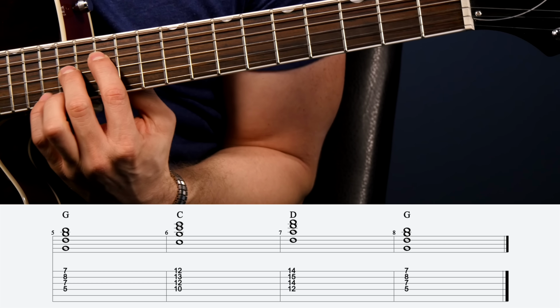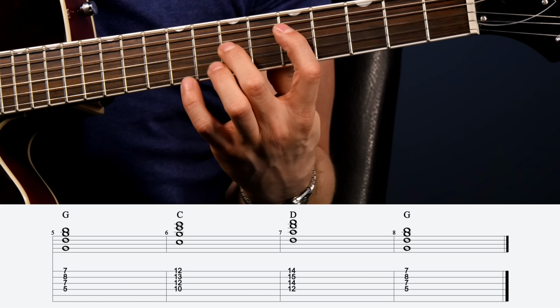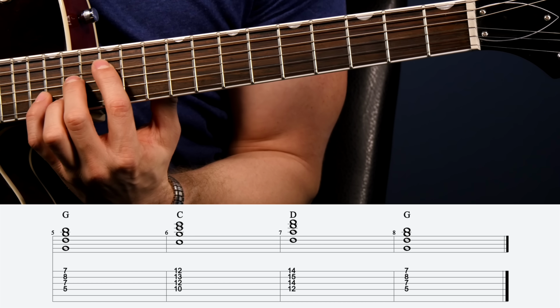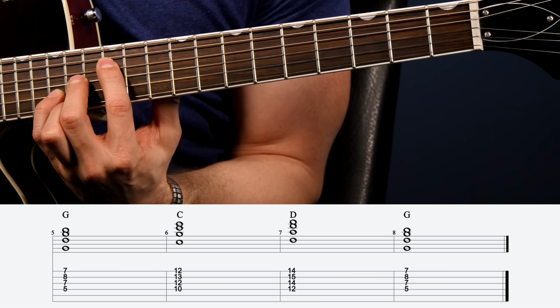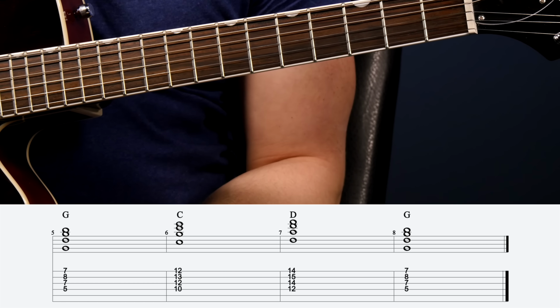And again, you can have that low root note in there if you want. But practice that progression too. So G, C, D. And all of a sudden we're up here on the 15th fret playing that progression.